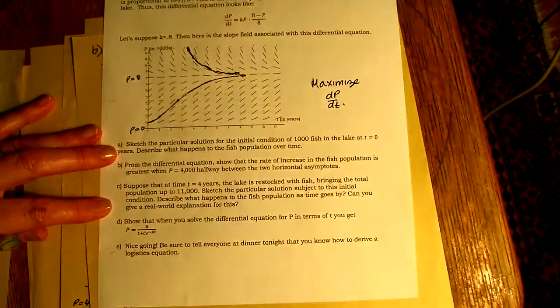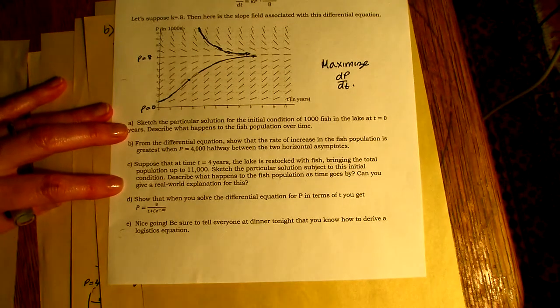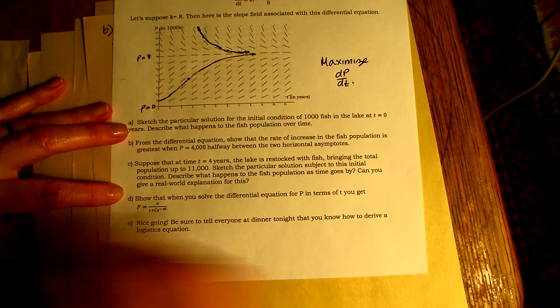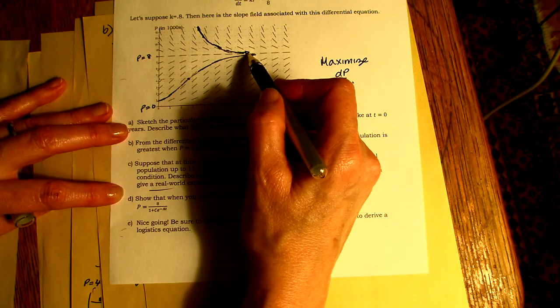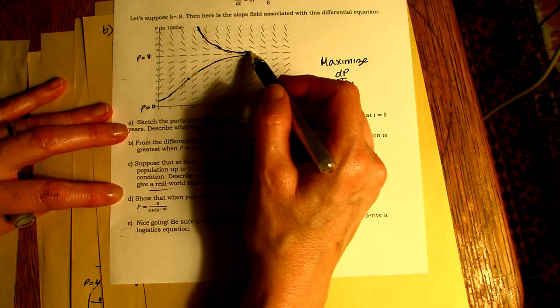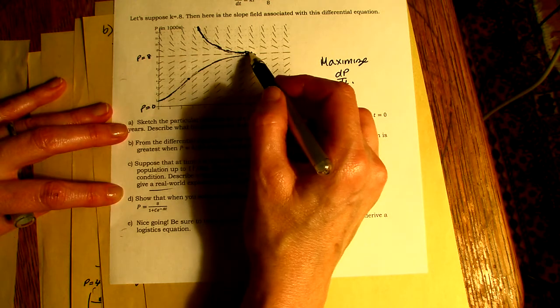we're not considering. Okay, and then you have to solve the differential equation. I guess they're asking you to. So, can you give a real world explanation for why this would happen? Overcrowding means some of the fish die out. You guys can think about what some of the reasons would be for it to eventually reach capacity, either starting off with fewer than capacity or more than capacity.